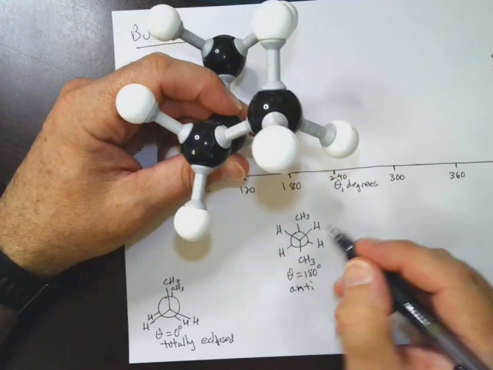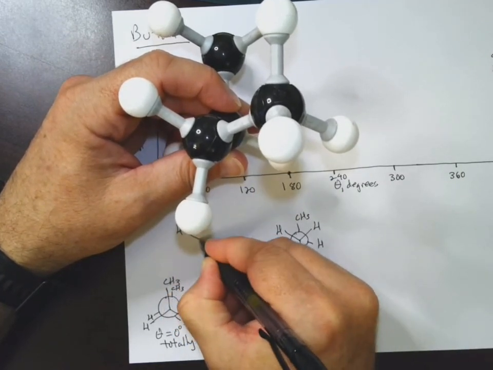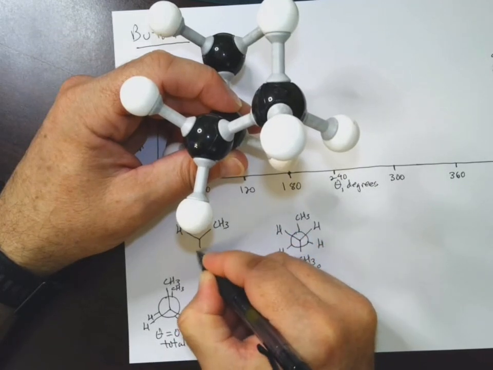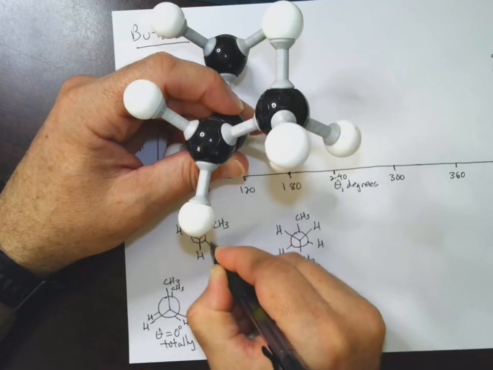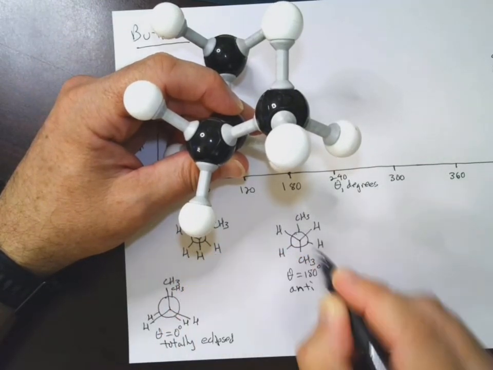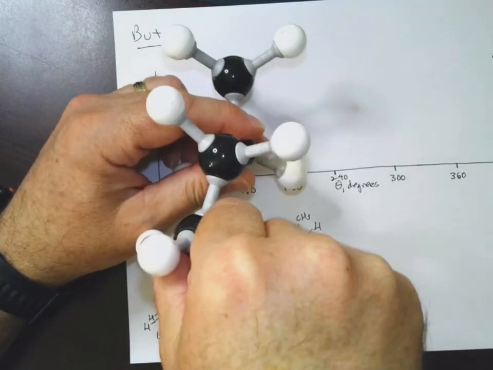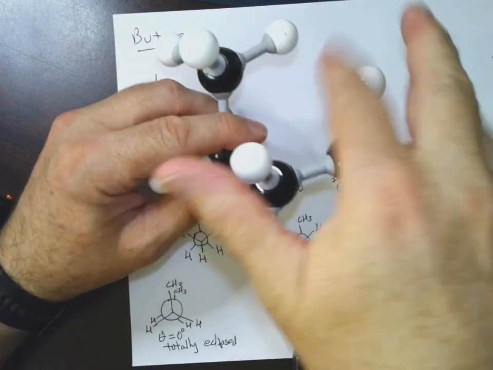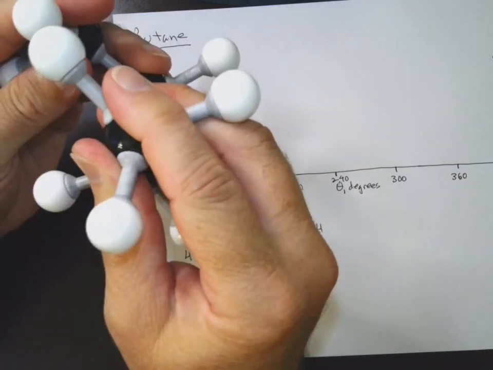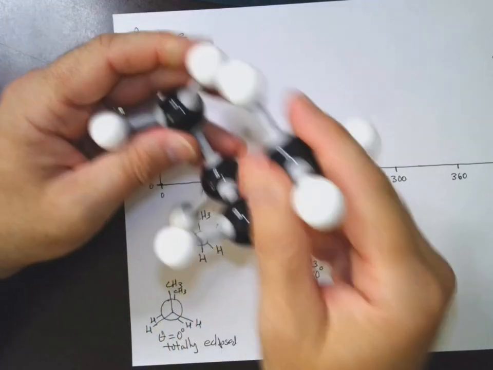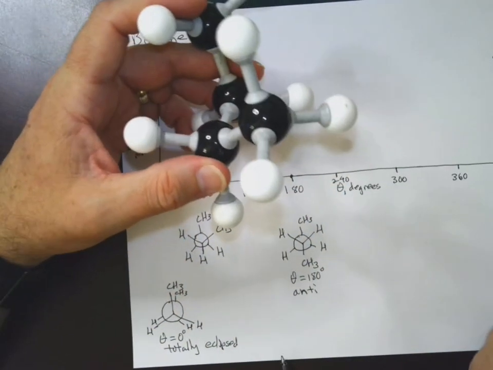So in the front, I have H, CH3, H, and then in the back, I have CH3, H, H. Now this is staggered, but it's not as low in energy as the anti-conformation, because the methyl groups still are not... if I hold this in place, I could bend it and make them bump into each other. It is just a model after all, but there is some repulsion there.